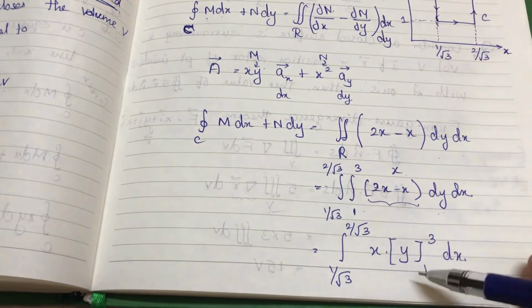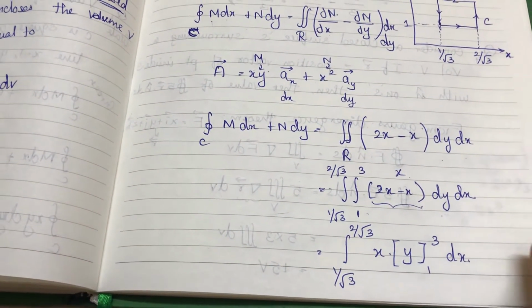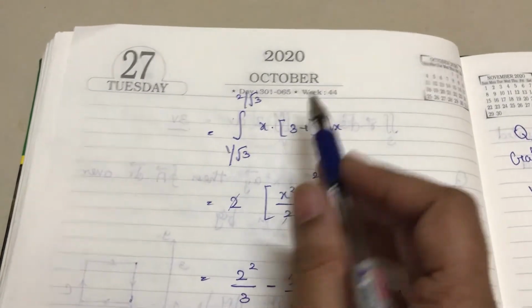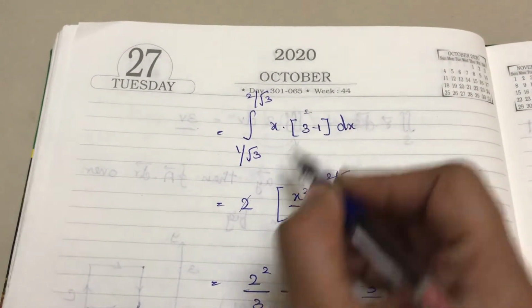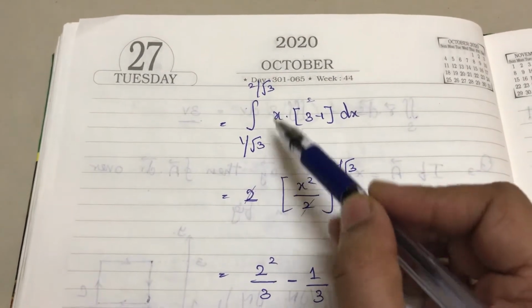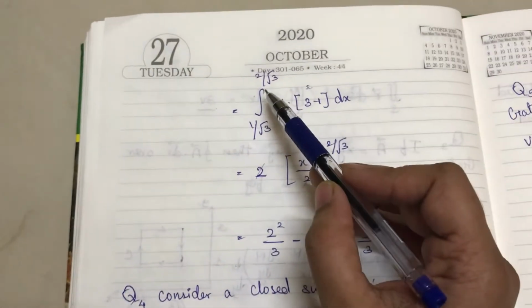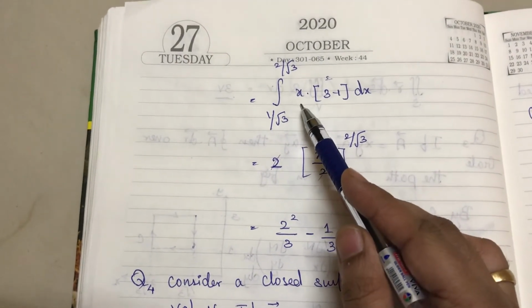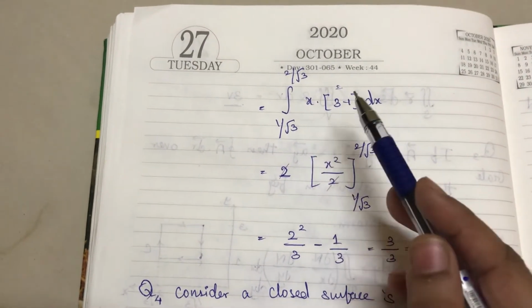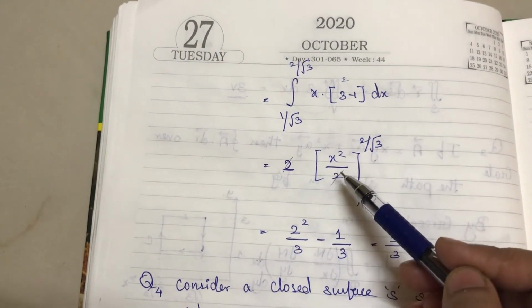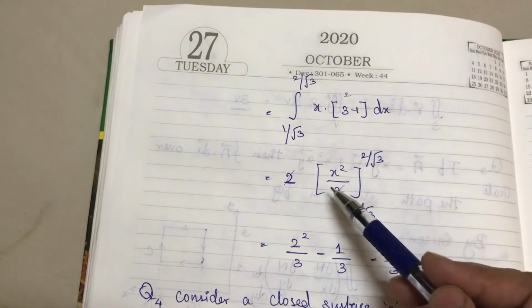The limit is 1 to 3. So upper limit minus lower means 3 minus 1, it will become 2. So here 2. I am just taking this 2 outside. Then integral 1 by root 3 to 2 by root 3, right? So you can see here x. If we integrate x, add 1 to the power and divide by the same power. x square by 2.